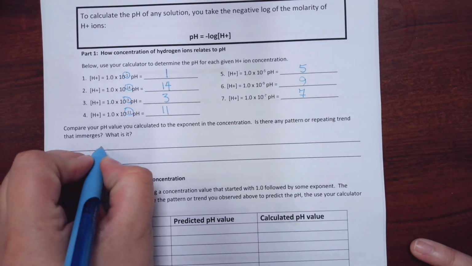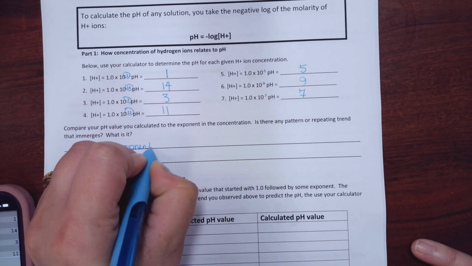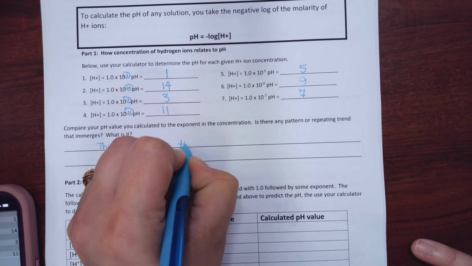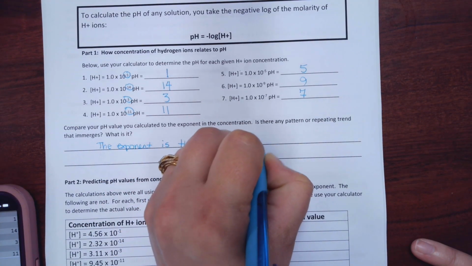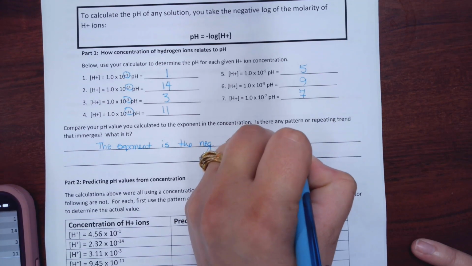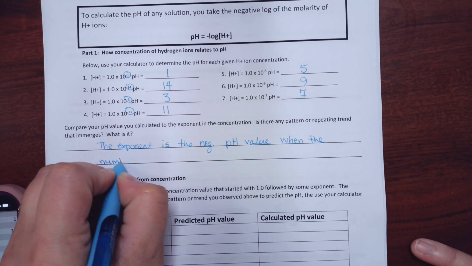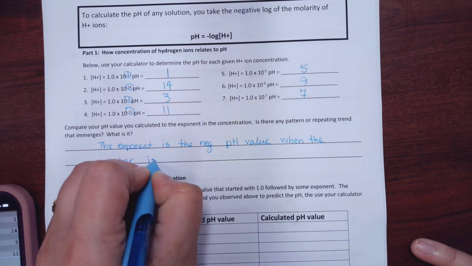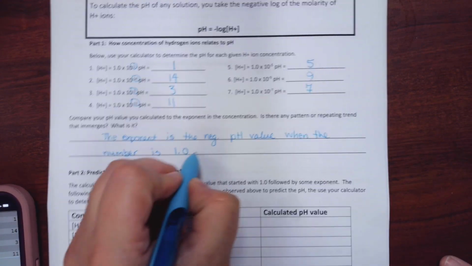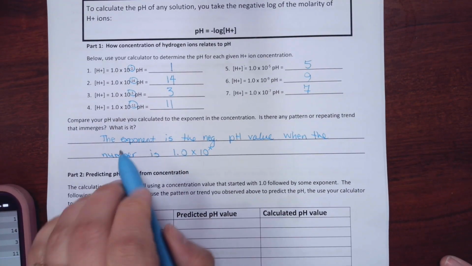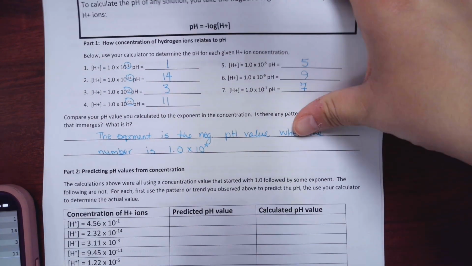What is it? The exponent is the negative pH value when the number is 1.0. Okay, so 1.0 times 10 to the x. Your exponent is the negative pH value when the number is a 1.0.